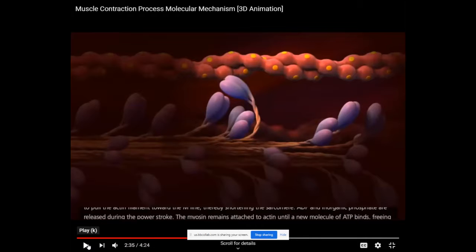What's the name of the enzyme that sits on the myosin head and breaks down ATP into ADP? ATPase. Remember what I said: ase on the end of a word, that's an enzyme. All we did was name the enzyme after the molecule. So ATPase is that enzyme that's going to break the ATP down into ADP.